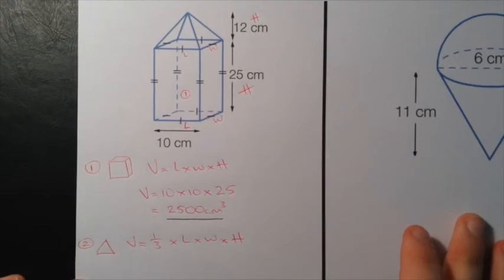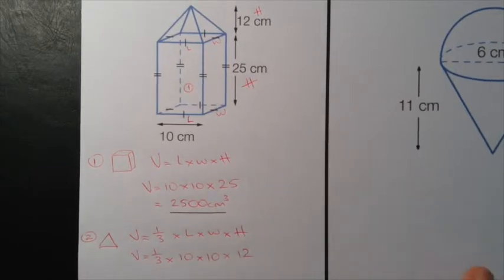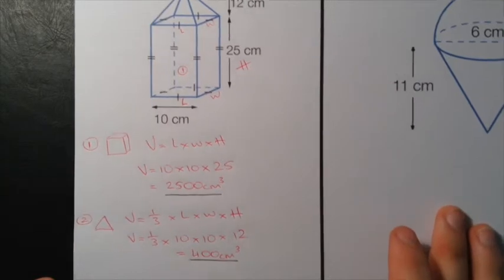So now we go back to our formula and we substitute these numbers into it. So we have 1/3 stays the same, times length, which is 10, times our width, which is 10, times our height, which is 12. And again, we plug these numbers into our calculator and we get an answer of 400 centimeters cubed. We're one step away from finding the final answer.